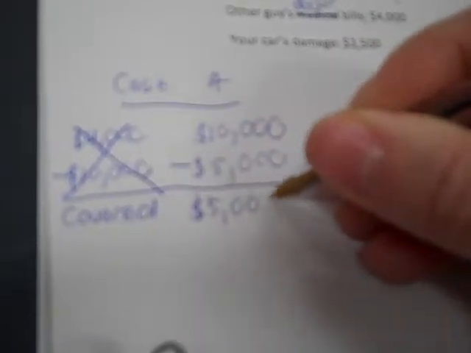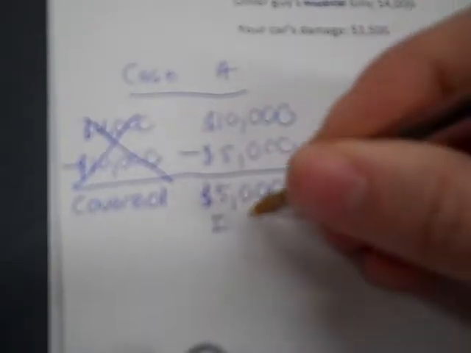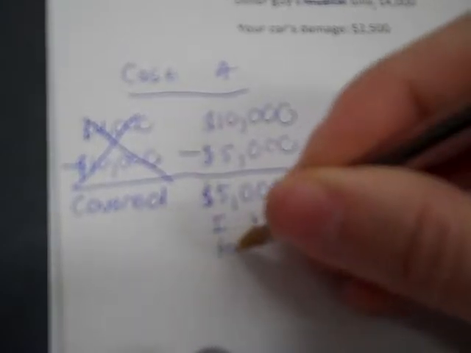So I need to subtract here, and I'm not going to get a negative because $5,000 is not enough to cover $10,000. So there's money left over, okay? So $5,000, okay? I have to pay.